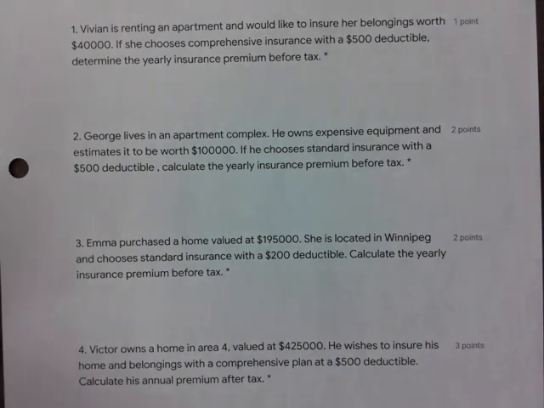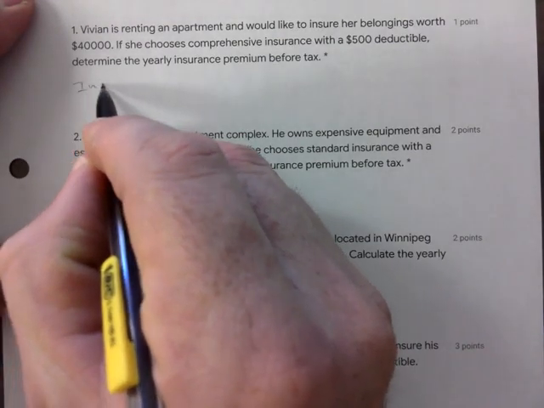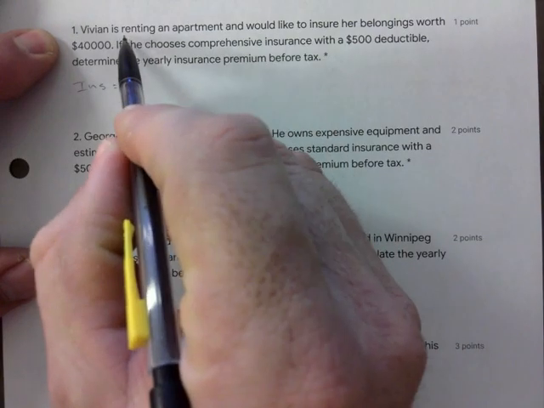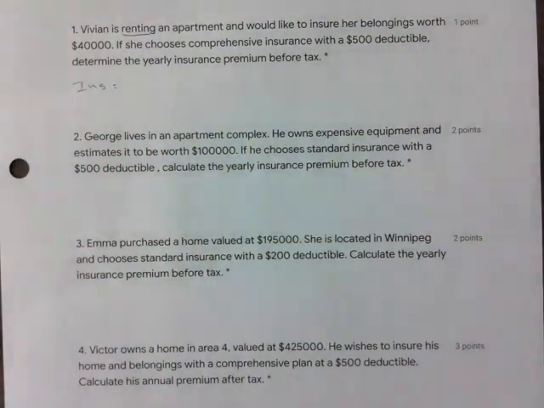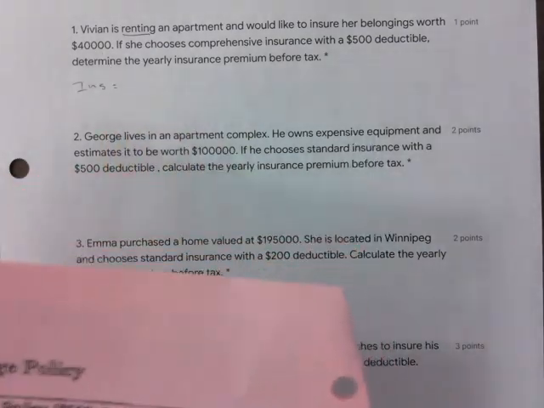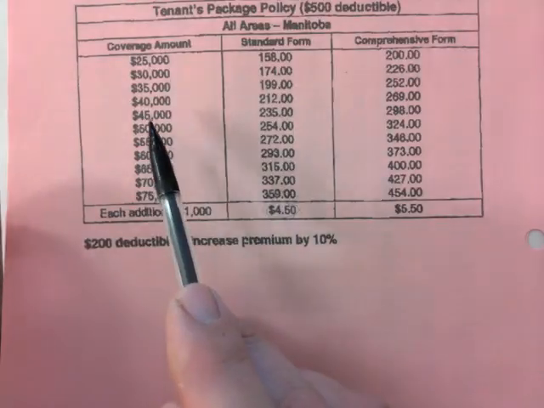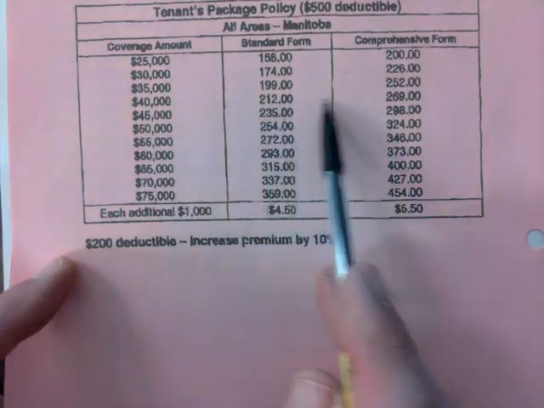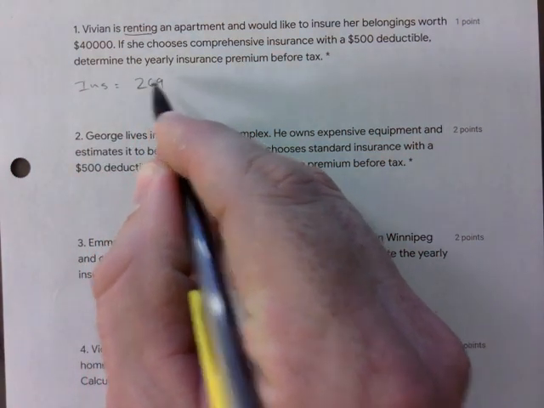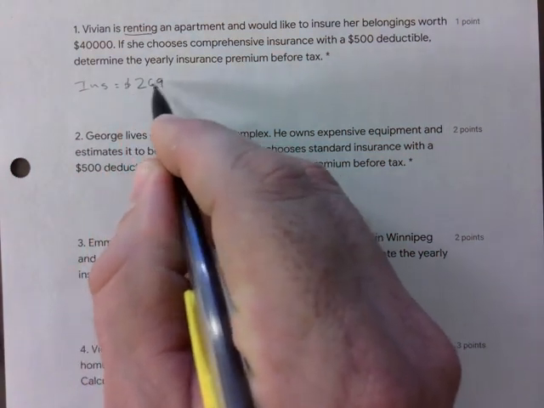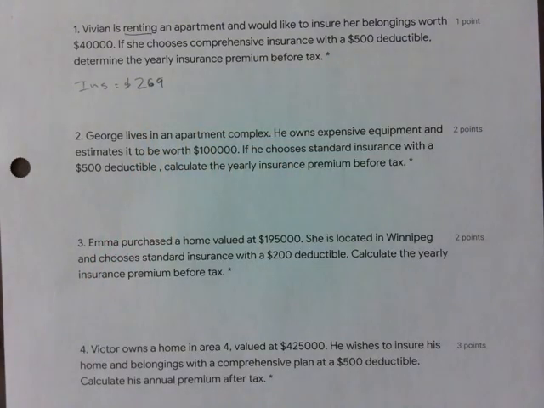There we go. For the first one, it is really like we're renting, so we're looking at tenant insurance. We're looking at that other table, and it's a $500 deductible. It's 40 grand, before tax, so 40 grand. Comprehensive 269. So it is really just 269. That's it. We're not adding taxes, we're not adding 10%, there's no overage, that's it.